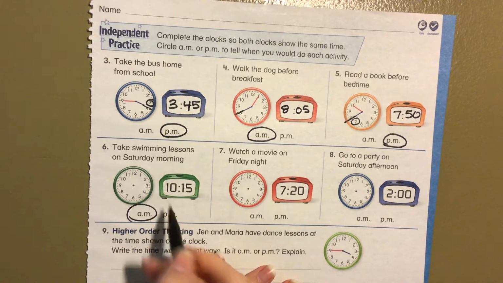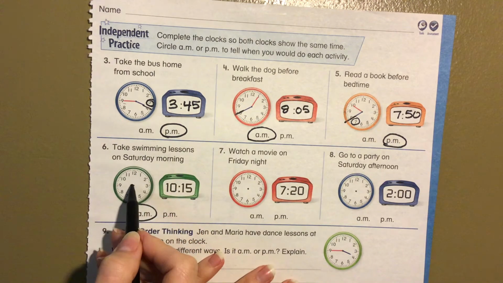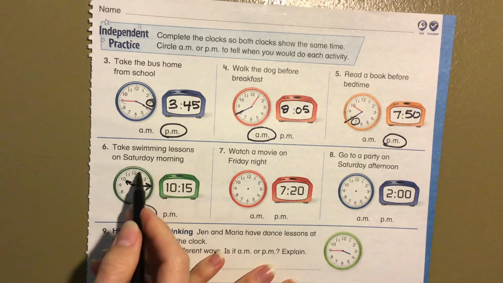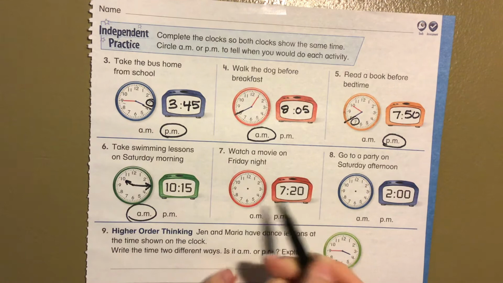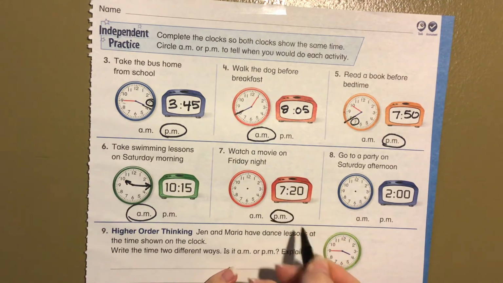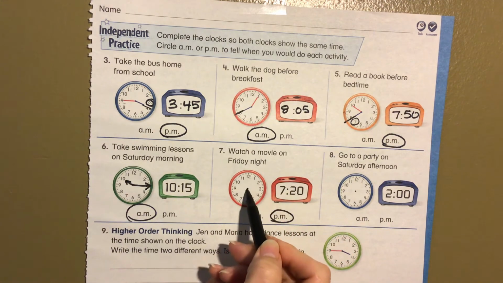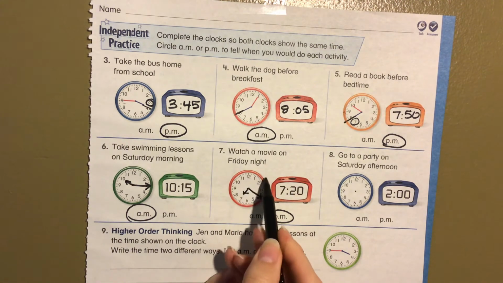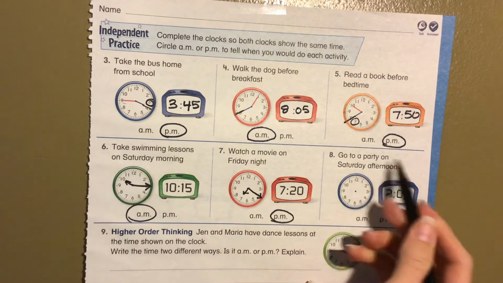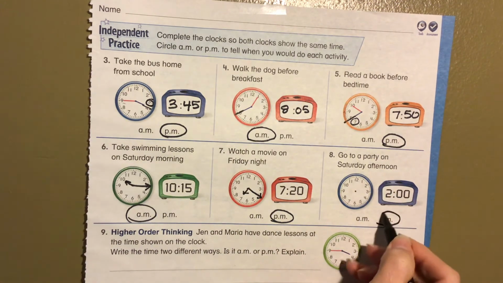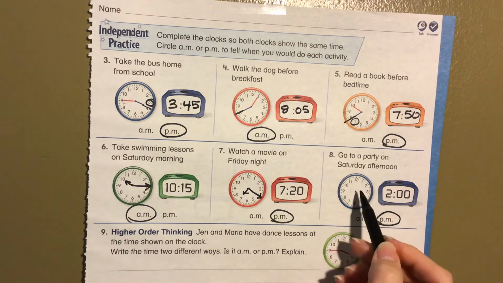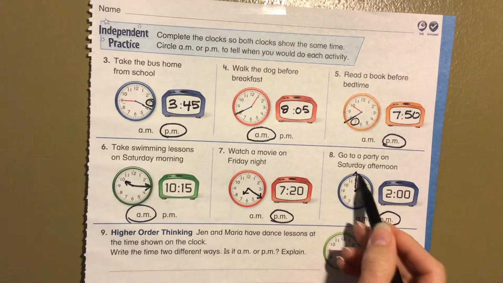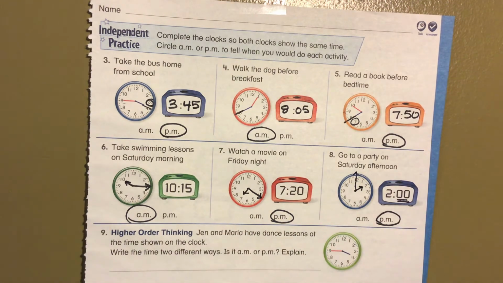Okay, number 6, take swimming lessons on a Saturday morning. Morning lets us know we're going to be AM. 10:15. Our hour hand has to point to the 10, and 15 is going to point to the 3, because 5, 10, 15 for our minute hand. Okay, watch a movie on Friday night. Night lets us know it's going to be PM. We need to make a 7 for our hour hand, and a long one to the 4 for our minute hand, because that's 5, 10, 15, 20. Okay, go to a party on Saturday afternoon. Afternoon is going to be PM. We need our clock to show 2 o'clock. So I'm going to draw an hour hand to 2, and our 12 is always what we have for our o'clock, because that's where it starts over.